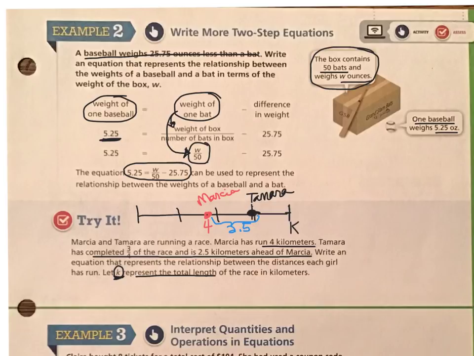So in this case, what we have here is Tamara's distance, which is the 3/4 of the race. And if we subtract from that the 2 5/10 kilometers that she is ahead of Marcia, then we actually get Marcia's distance, which in this case is 4 kilometers.